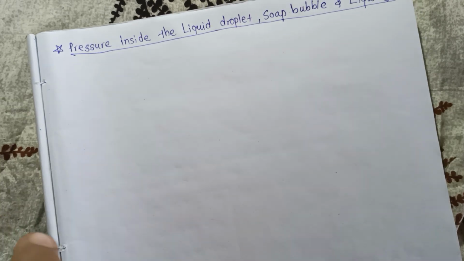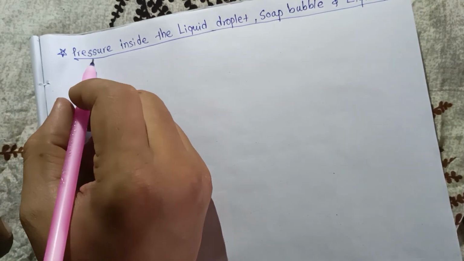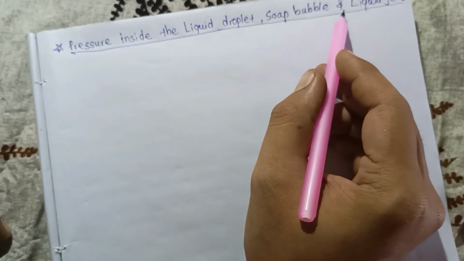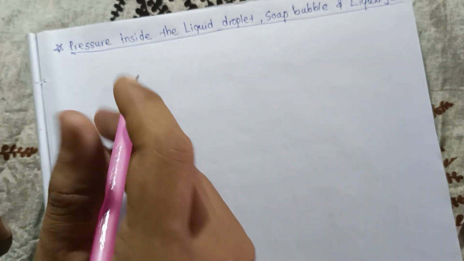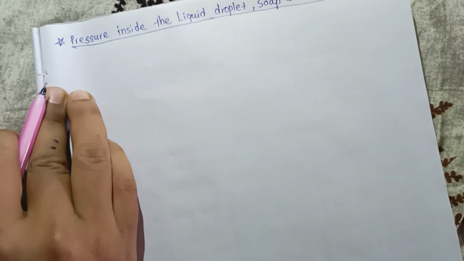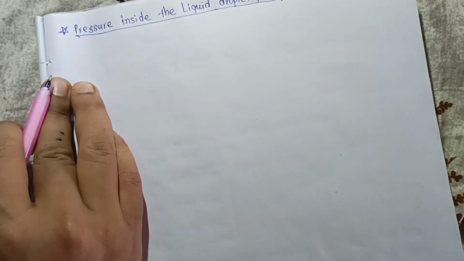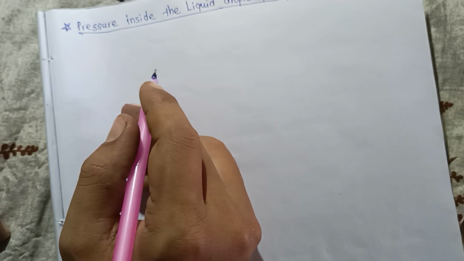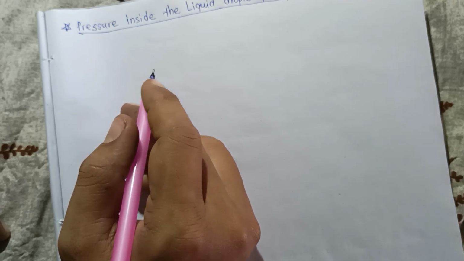Hello friends. So today we'll discuss the pressure inside a liquid droplet, soap bubble and liquid jet. In the previous lecture we saw that every area is converted to a spherical area because of surface tension.